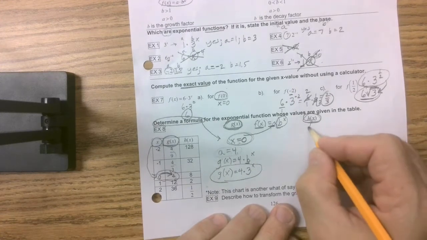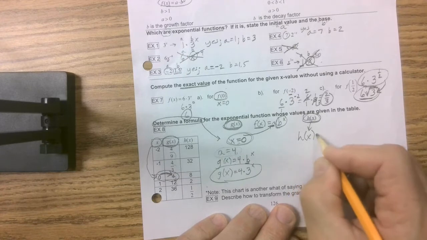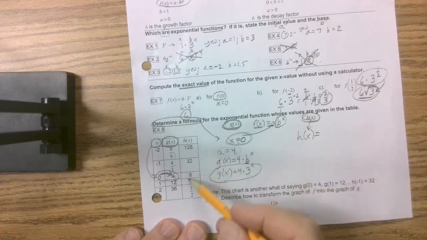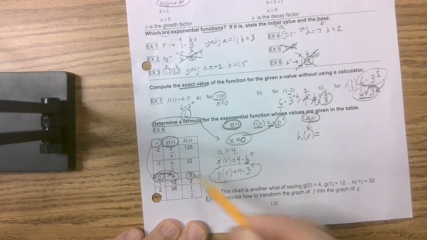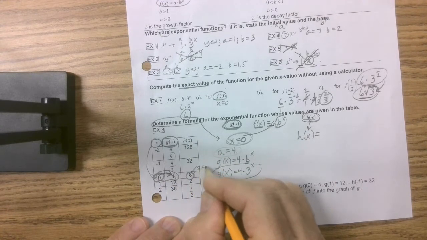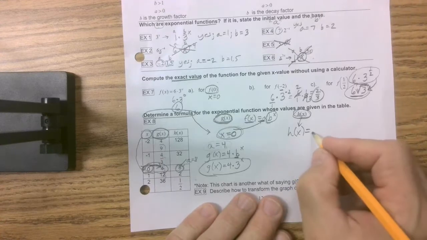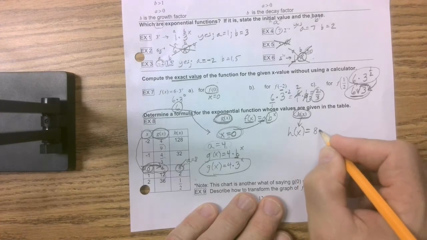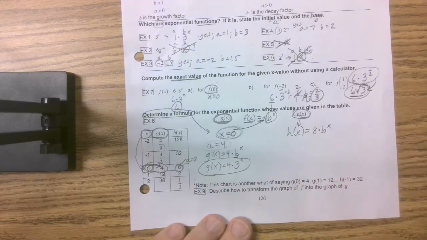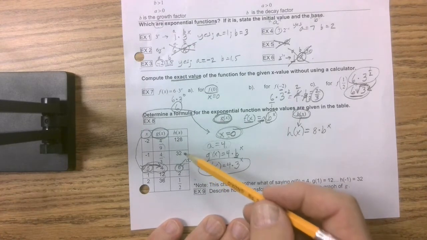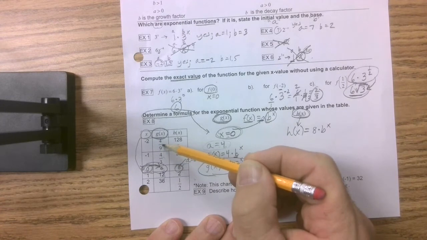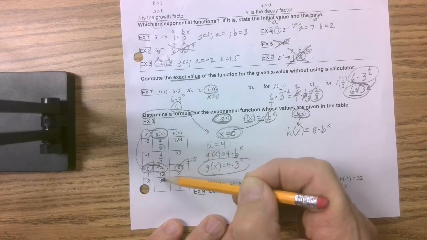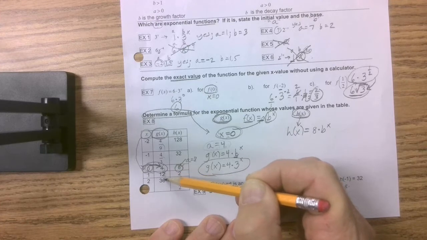So let's just go right to it. H of x equals, see, now we're looking at this. If x is 0, h of x is 8. That's telling you a equals 8. So I'm going to go 8 times b to the x. Now this one's a little more difficult. I'm going from lower to higher, and I notice 4 times 3 is 12. 12 times 3 is 36.